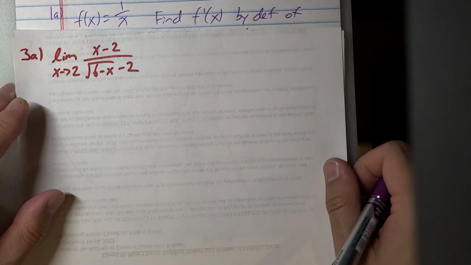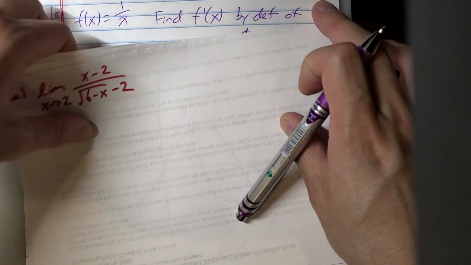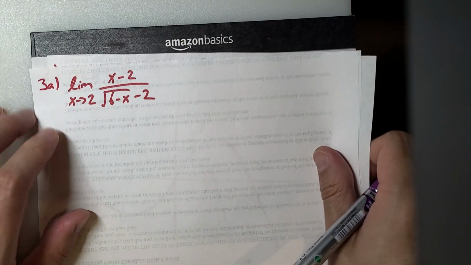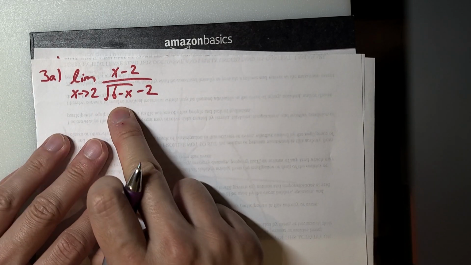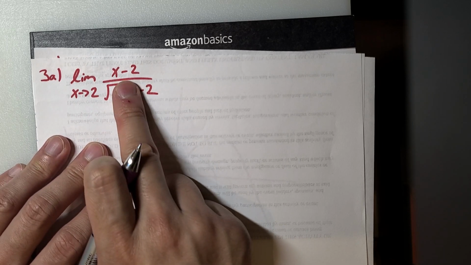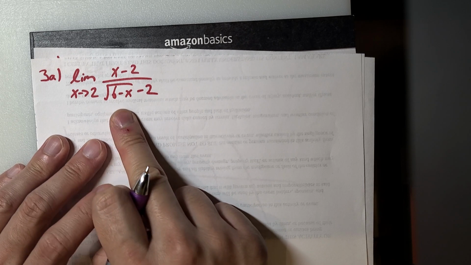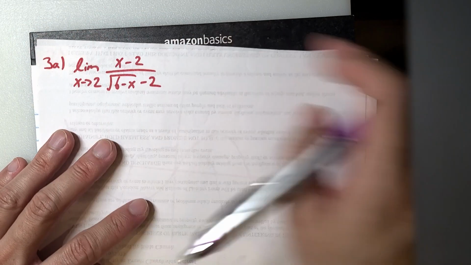Okay, let's move on. We're now asked to calculate limits. Let me shift this whole thing down. There we go. This one, limit as x goes to 2 of x minus 2 over square root 6 minus x minus 2. When we plug in x is 2, we get 0 on the top and 0 at the bottom. So we know that this is an indeterminate form. We have to do some more things to see if this limit exists or not.